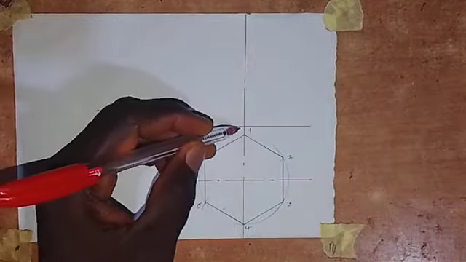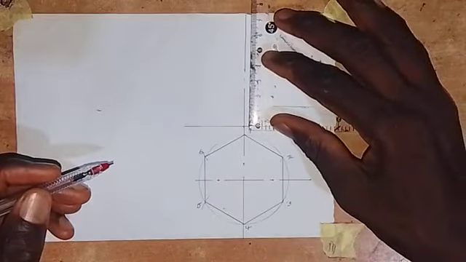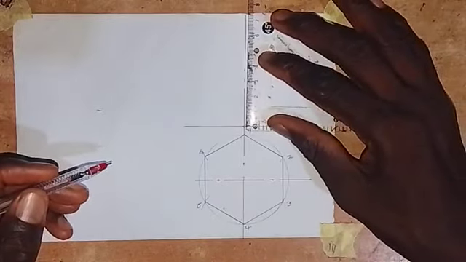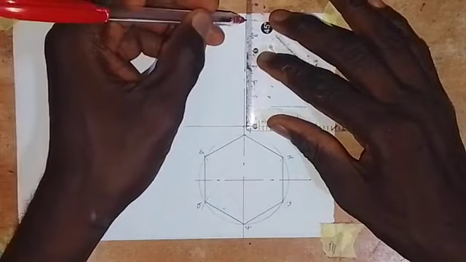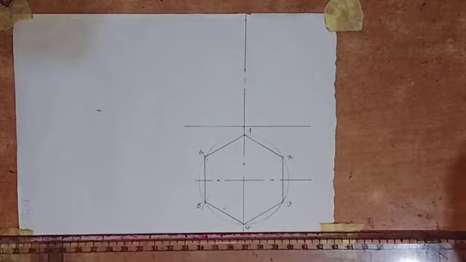Then on this center line, from this point, I will take a measurement of 70 millimeters. So here is 70 millimeters. Then the next thing that I'm going to do is mark the apex.